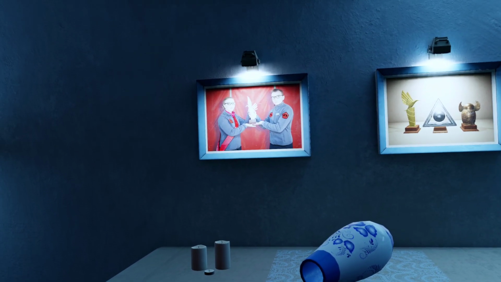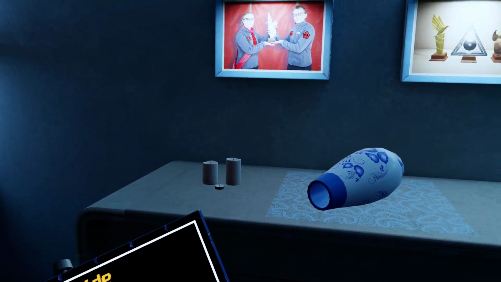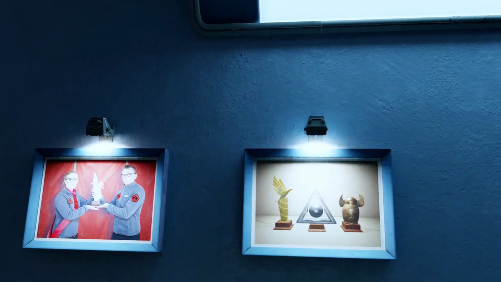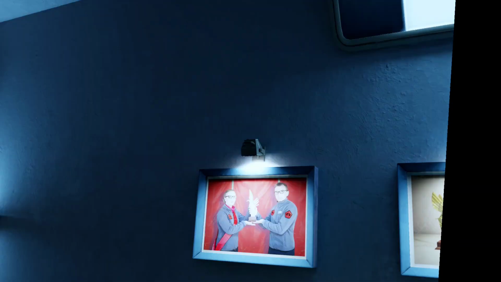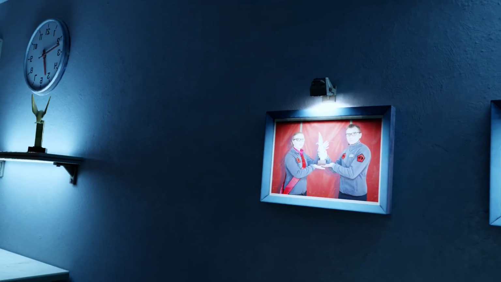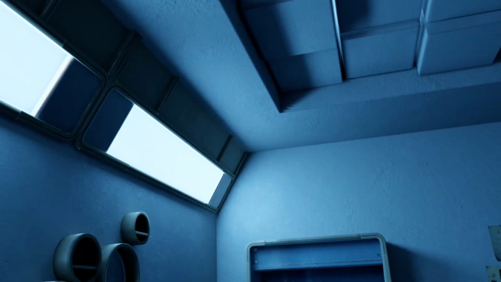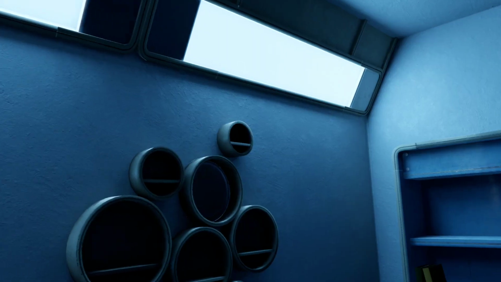And a prize for what? A candle, a vase on its side. A picture of several trophies. Yes, trophies you can find in the room. There's that one, which obviously was given to her by Nikolai. There's the center one, and there's one on the right.